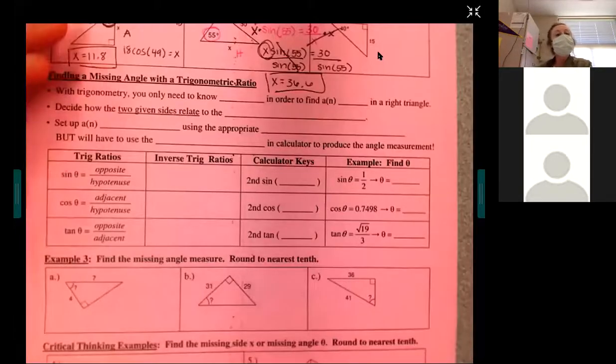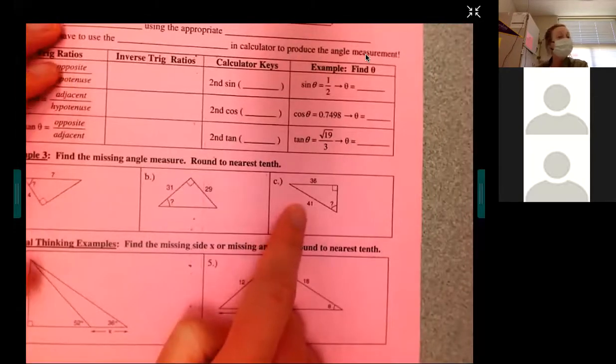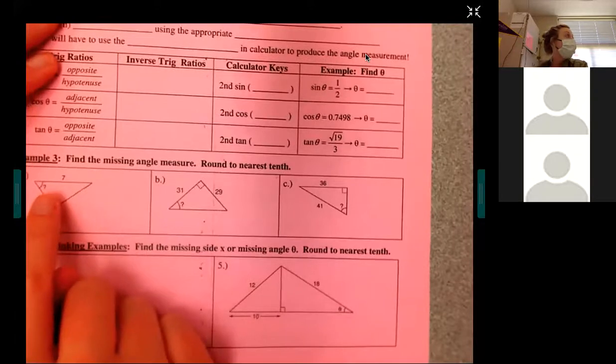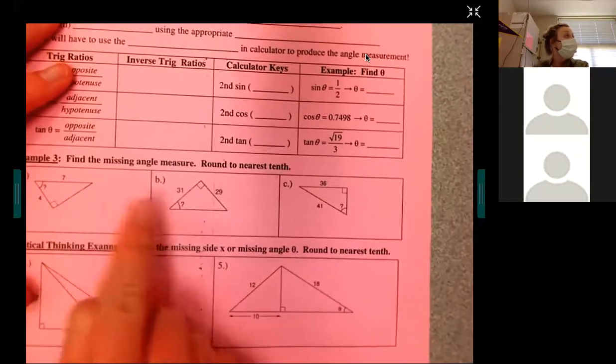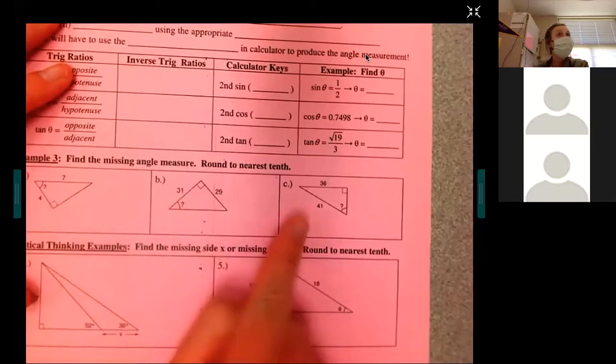Okay, so finding a missing angle with a trig ratio. The ratios are still the same. Nobody is changing that. But this time, today, we're going to be looking for angles. So if you look at your examples, we're no longer finding side lengths because you already know two sides. So you could do Pythagorean theorem to find the third side if they asked for you to, right? So what we're going to work on today is finding angles.